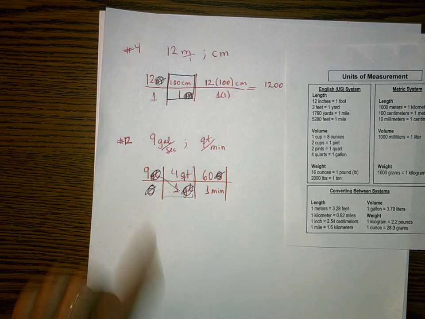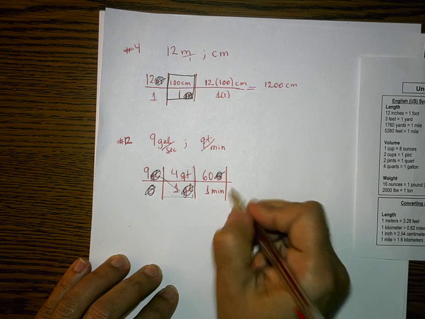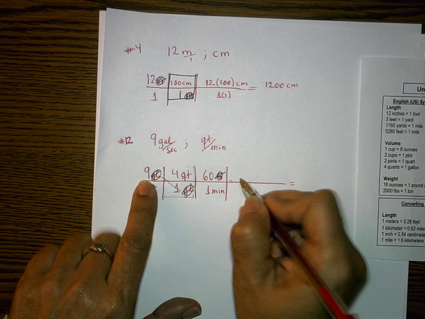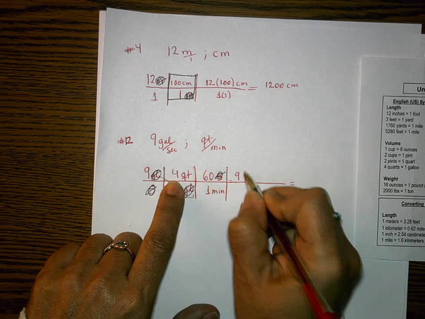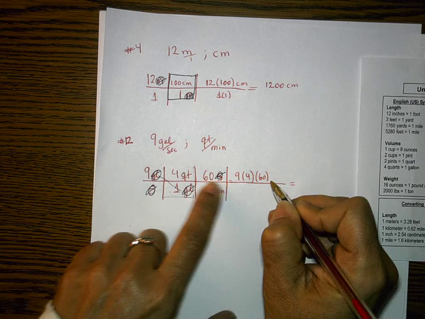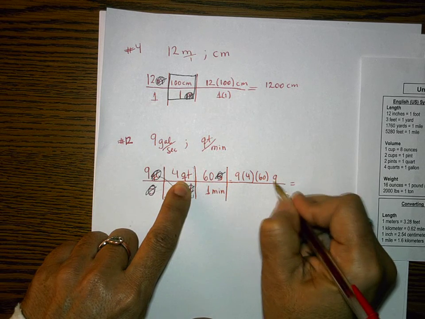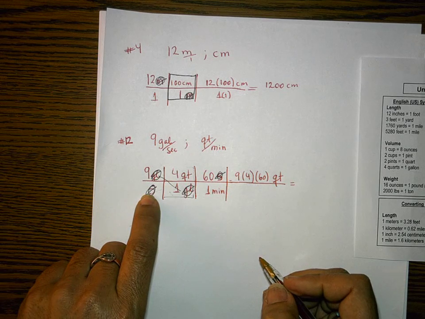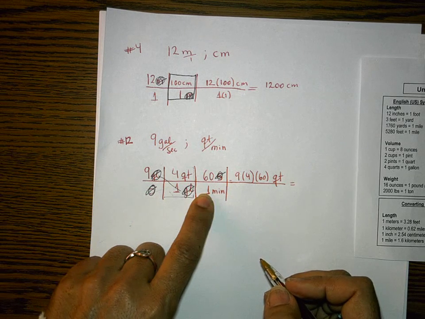Okay? So now all I have to do is multiply it out. So it's going to be 9 times 4 times 60, and the units that survive on the top is my quarts. On the bottom we have nothing here. 1 times 1 minute.